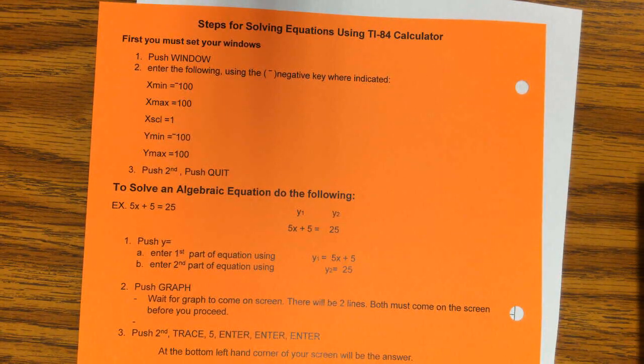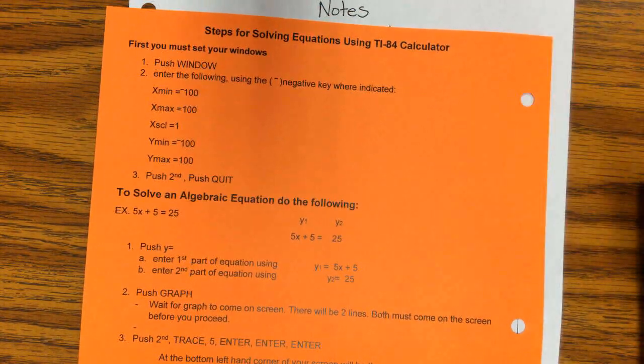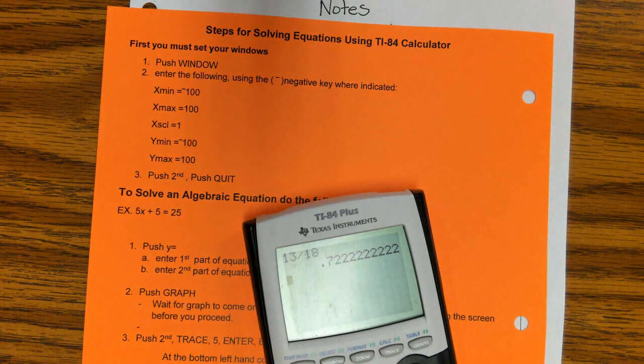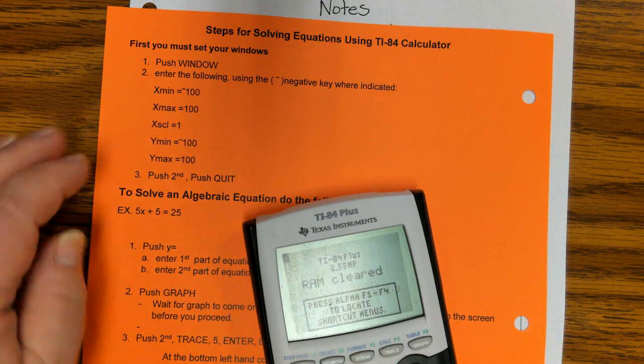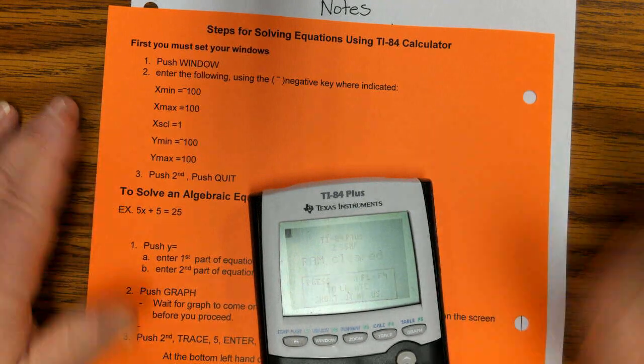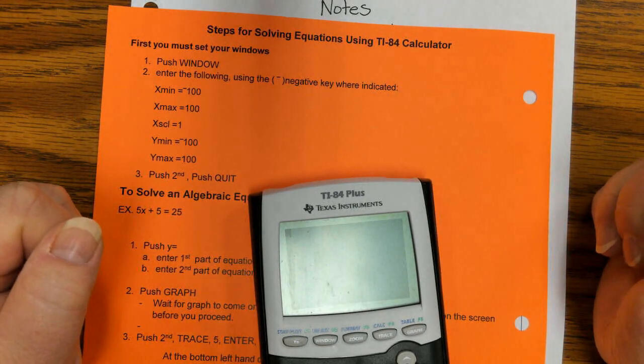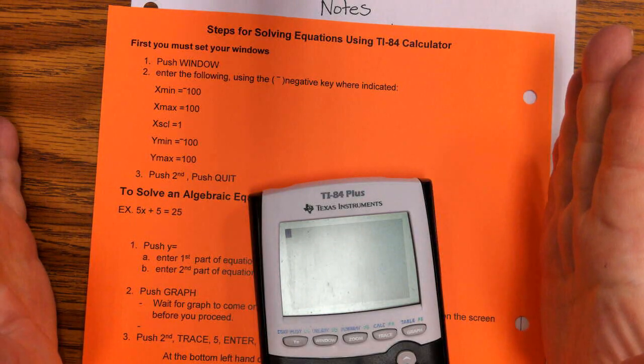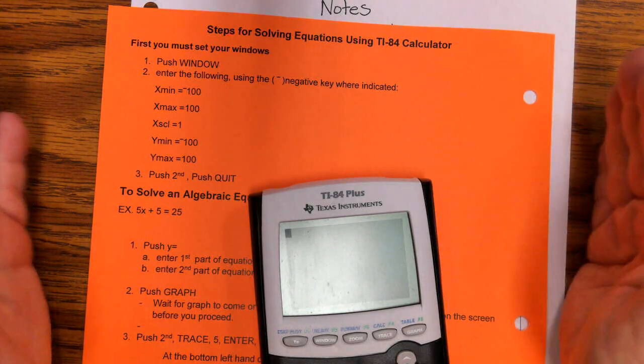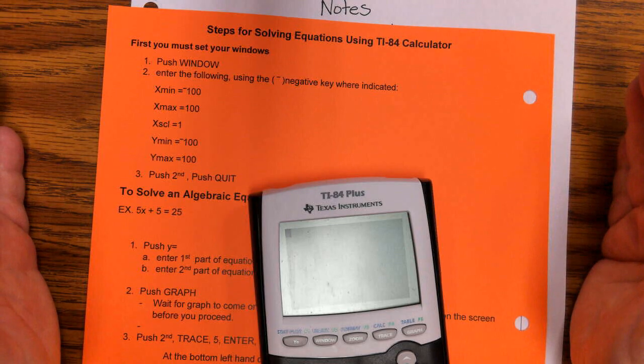All right. So first off, I want you to turn your calculator on. And obviously this one hasn't been cleared, so I'm going to hit second plus 7, 1, 2 and get it cleared. The first thing you always do is set your windows. Your windows will only give you answers between whatever you set them at.